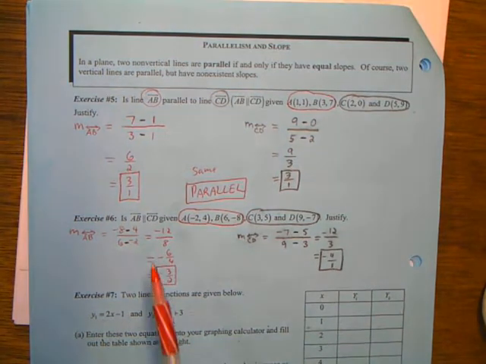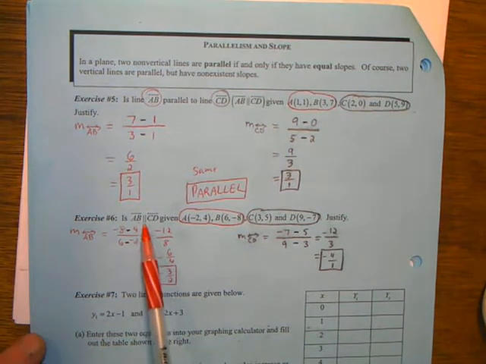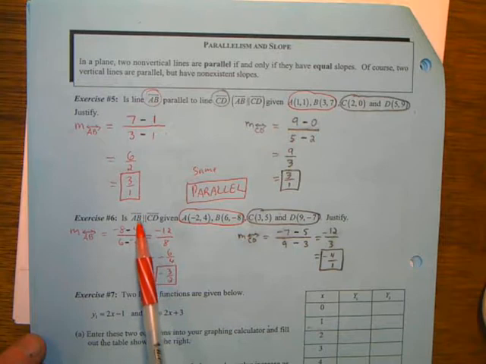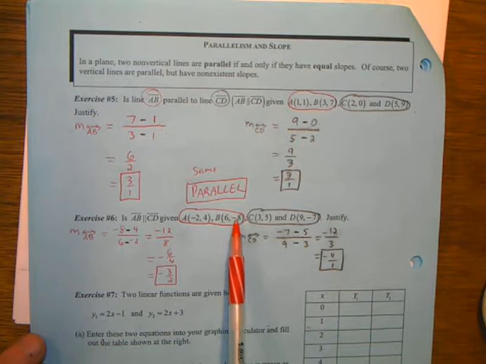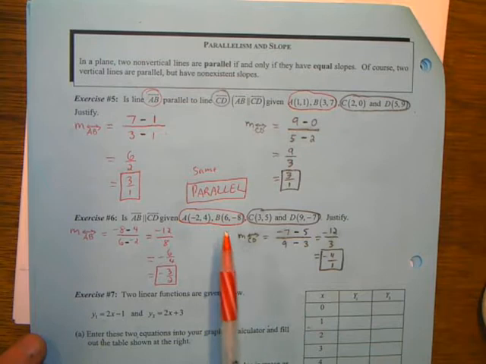Exercise 6. In this one, they just use the notation. Line AB, line CD, parallel. So I take my A and my B. Be careful now because of the negatives. In fact, this is why I choose to write things with two different colors. If you happen to have a pencil and a pen, then I would highly encourage you to do that.